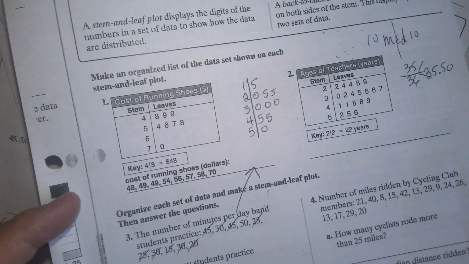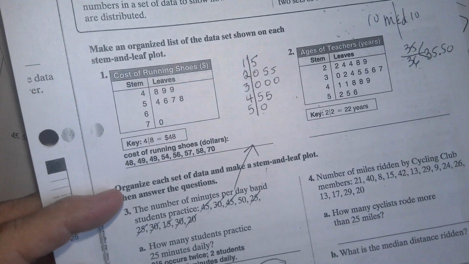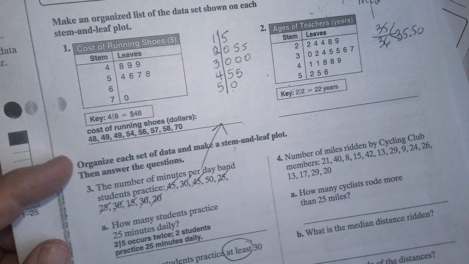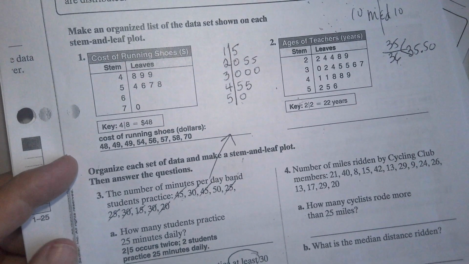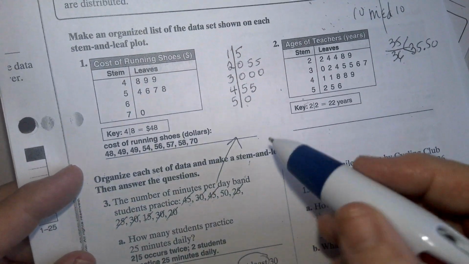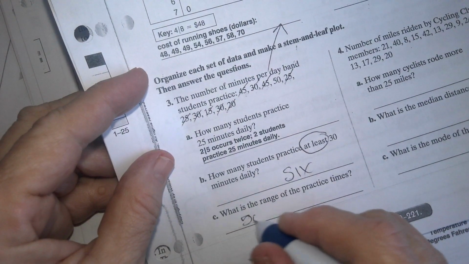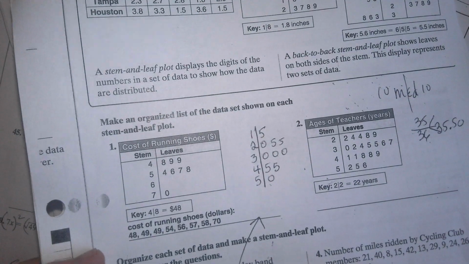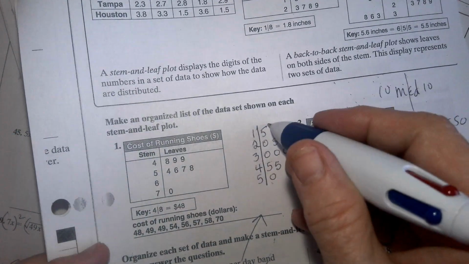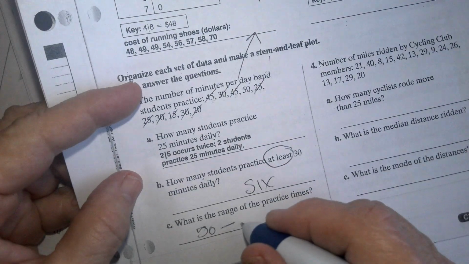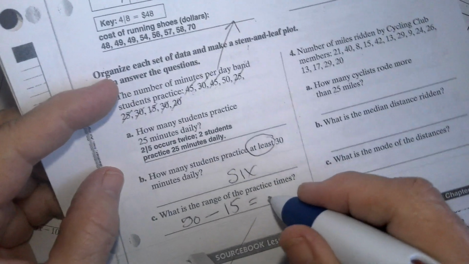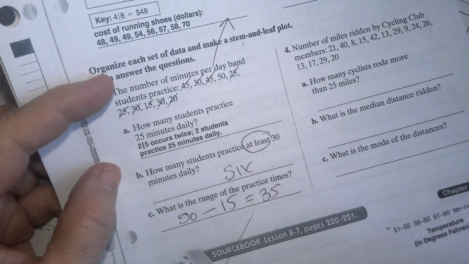Okay. What is the range? How do we find the range? The highest number minus the lowest. So what's our highest number? 50. 50 minus the lowest, which is 15. Show your work. And it is 35. Okay.